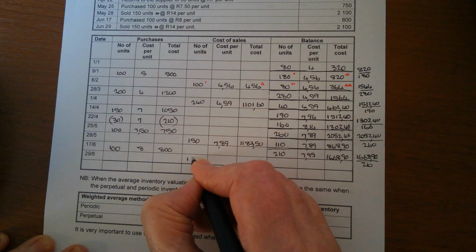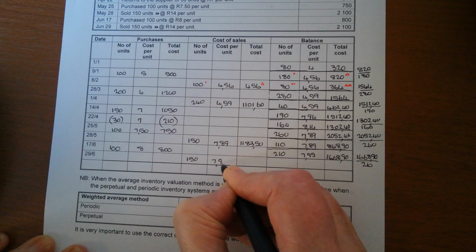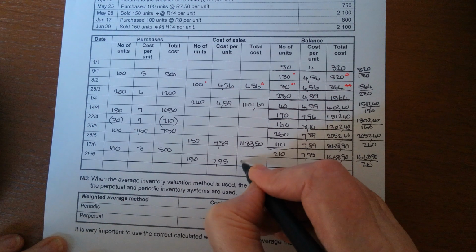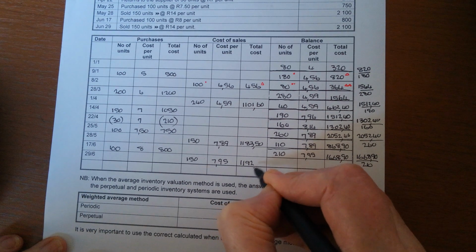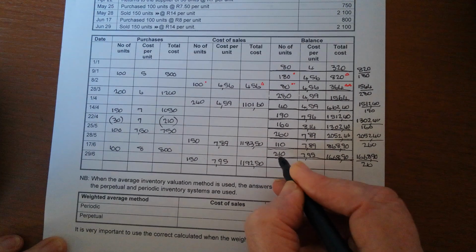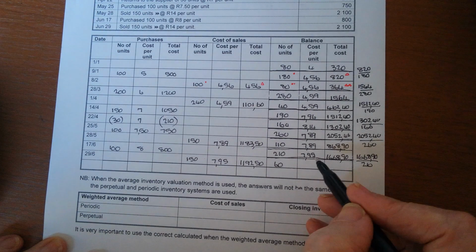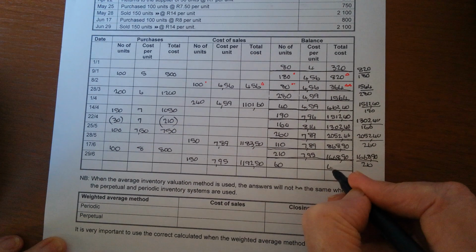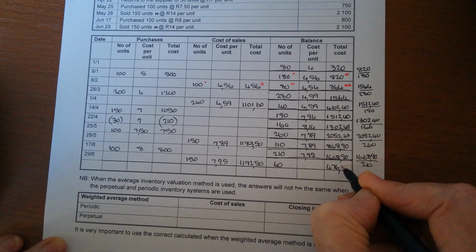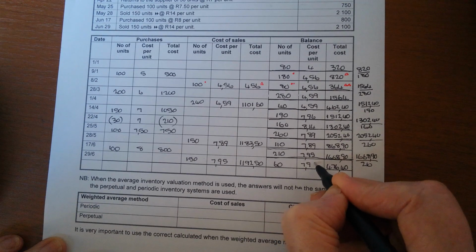Okay, then on the 29th of June, we sell 150 units. So 150 units times the average price of R7.95, and that will give me R1192.50. Of the 210 units, we've only got 60 units left over, and if I subtract those two, it gives me R476.40, and my average price will remain the same.